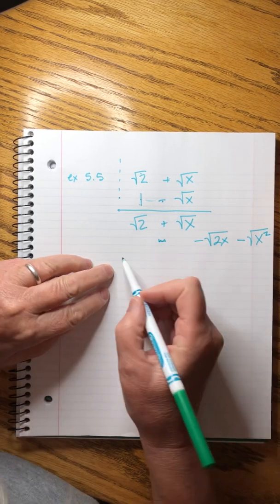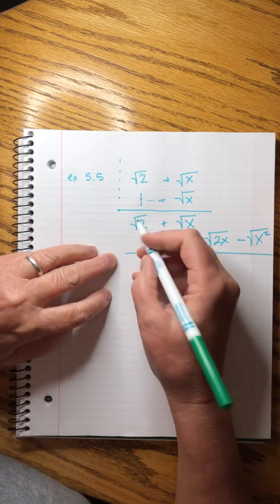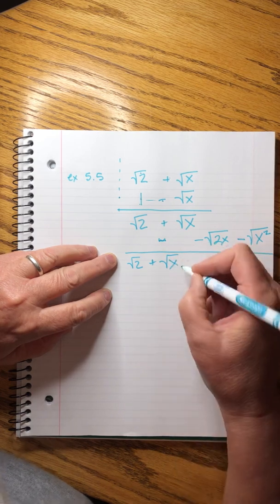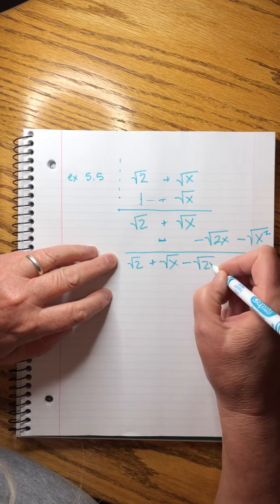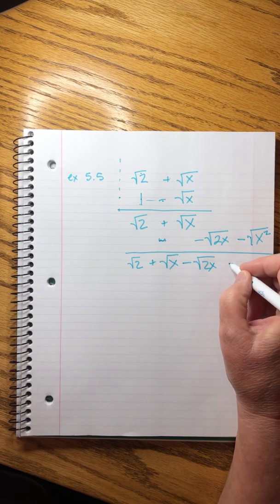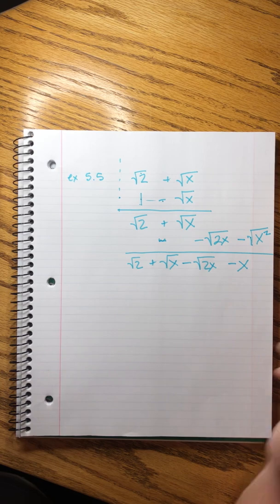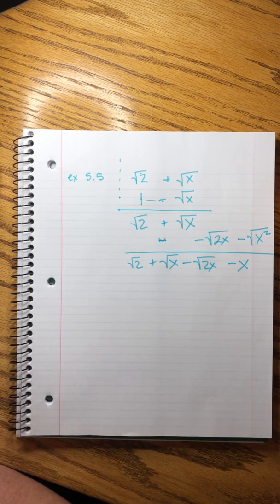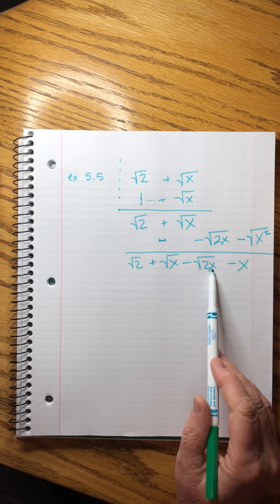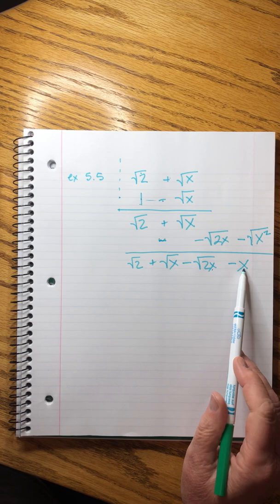All right, so let's see what we've got here. Let's see if we can simplify anything. Square root of 2, that's clean, plus square root of x. Can't simplify that. But this we can simplify because the square root of x squared is x. So we can just write minus x. Oh, that's complicated. All right, this is the answer that I like and I would want to see.